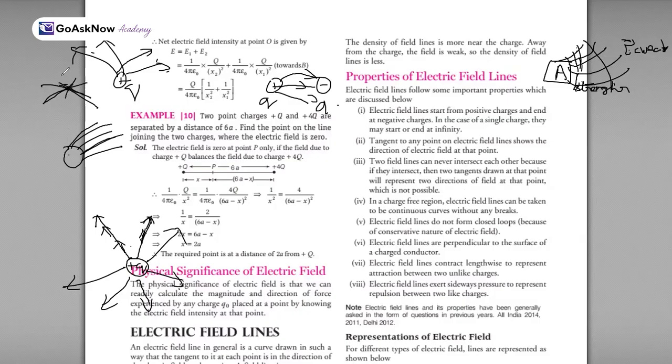It shows two directions of electric field at a single point, which is not possible. So it is practically not possible for electric field lines to cross each other.